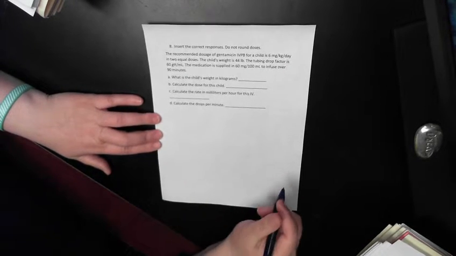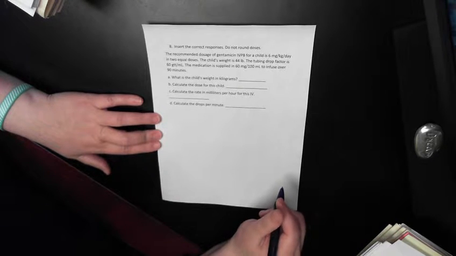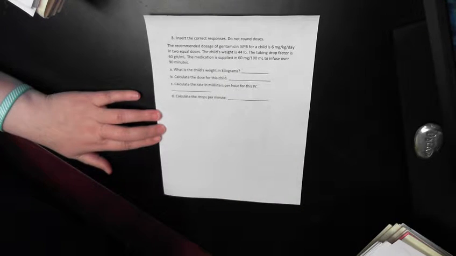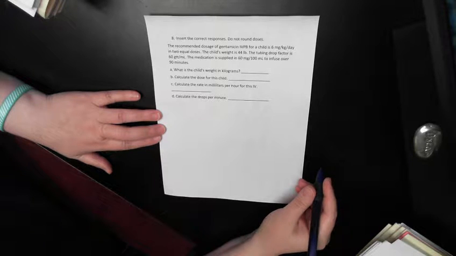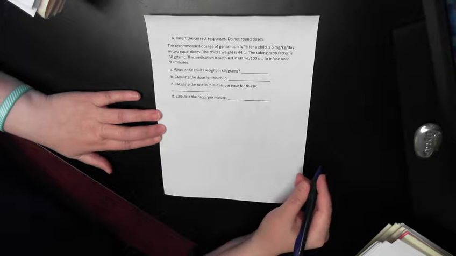Okay, I've been asked to help work number 8 on your Chapter 18 homework from several students, so I'm going to go ahead and give you an example of this. It's just a multiple step process, and just kind of break it down, and it'll probably be a lot easier for you.